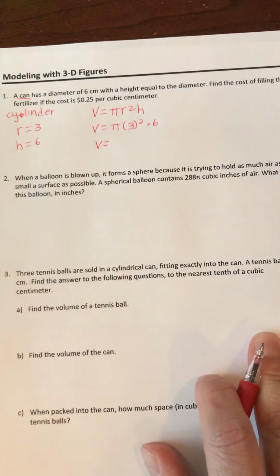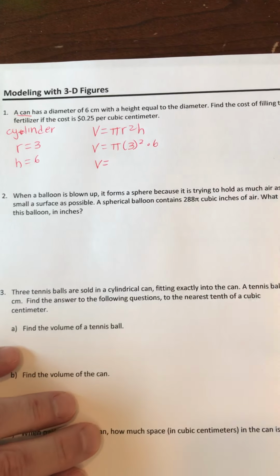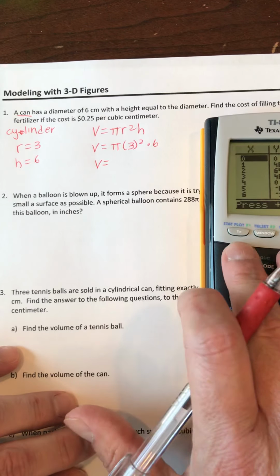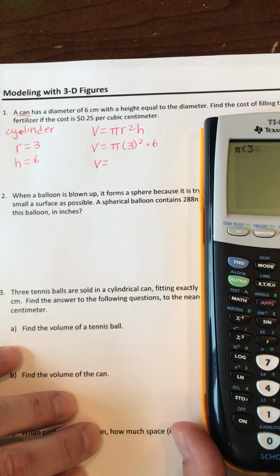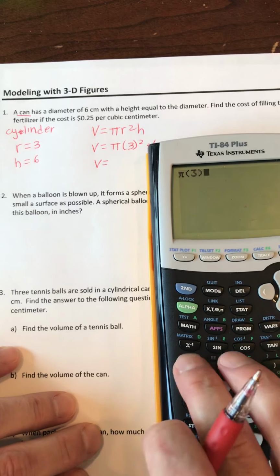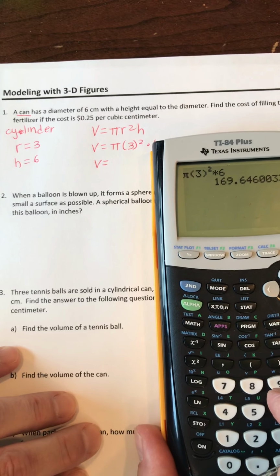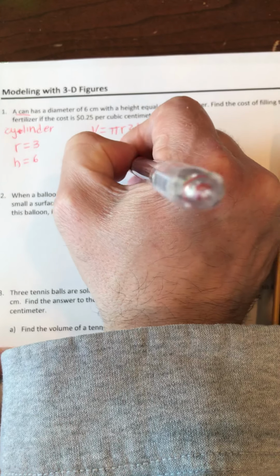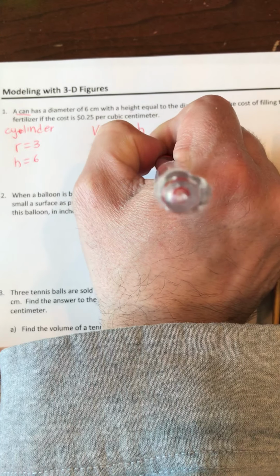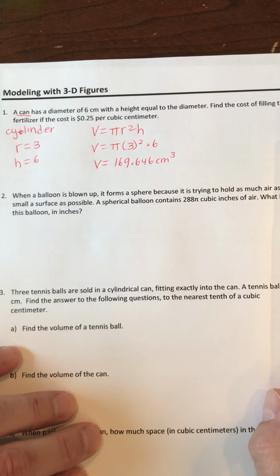We're going to get decimal answers for all of these because we have an application, so we're not going to do exact. I'm going to just plug the whole thing right in. Pi times 3 to the second times 6. I'm going to get that number. That's 169.646 centimeters cubed. I'm not going to round yet because I'm going to do a money application.